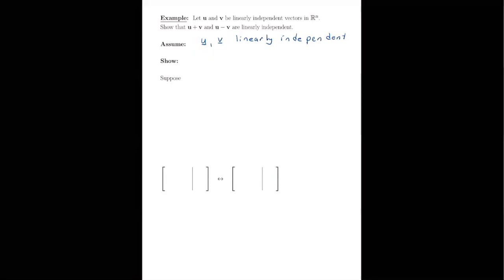And what we're going to show is that these two vectors, u plus v and u minus v, are linearly independent. So how do we do this? Again, we're going to start the same way that we did in the cases where we knew what the vectors looked like. Here we don't know what they look like, but we're going to start in the same way.